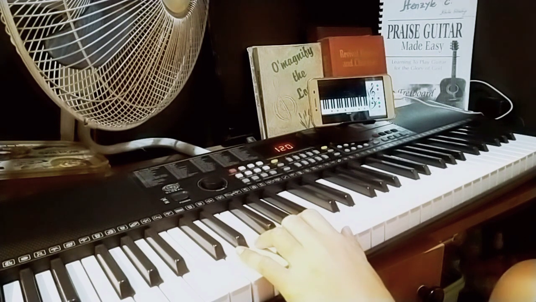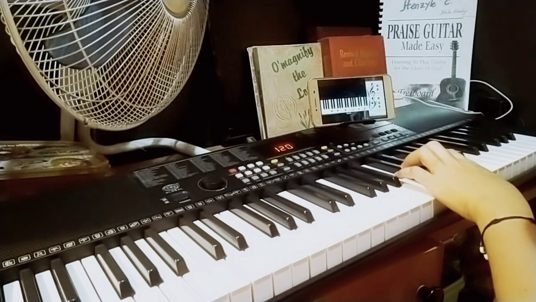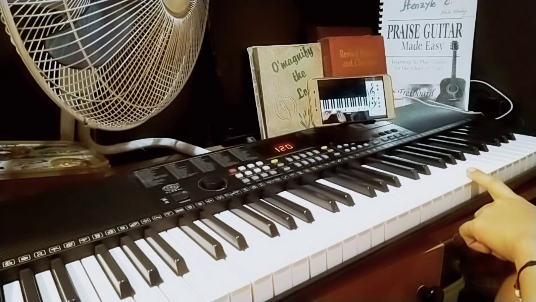Can you point to flag F? Flag F. If you're pointing here, you're correct. Now let's make this a little bit trickier.